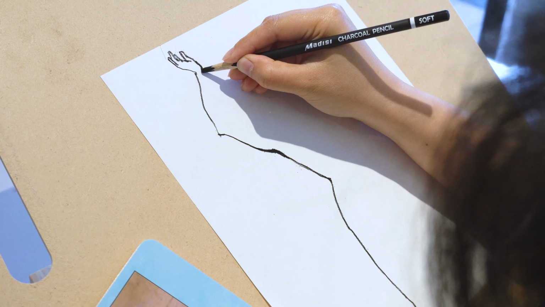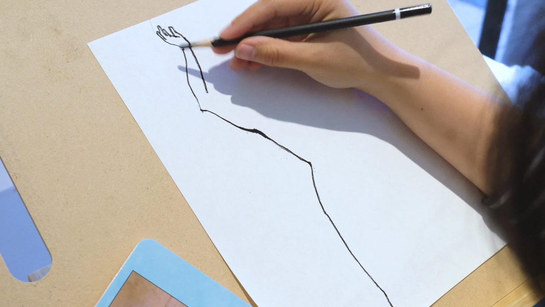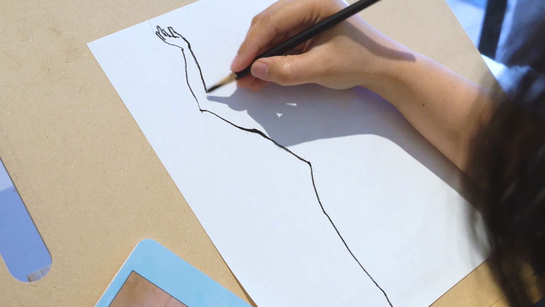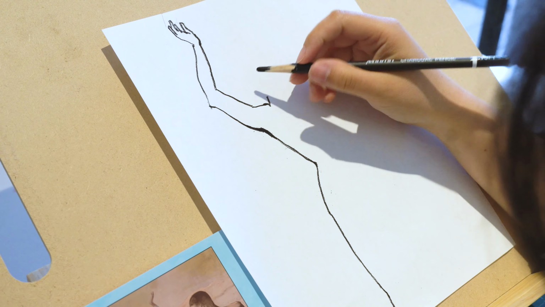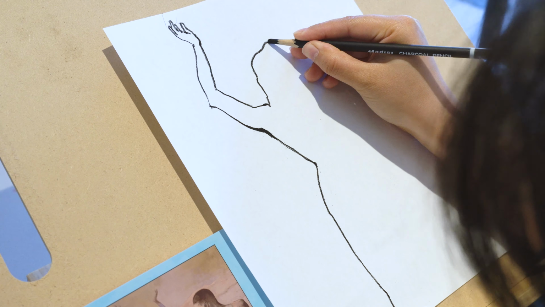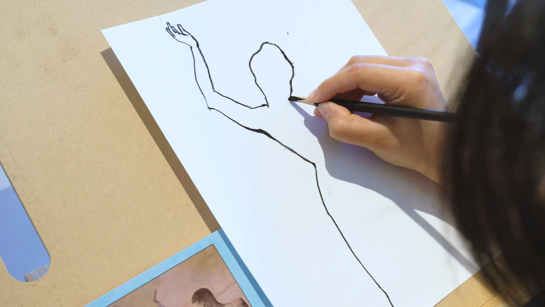Then I am going to try again. So now I see the problem here is that the arm is a little bit too long here. My body is not leaning enough. I can exaggerate the line a little bit.